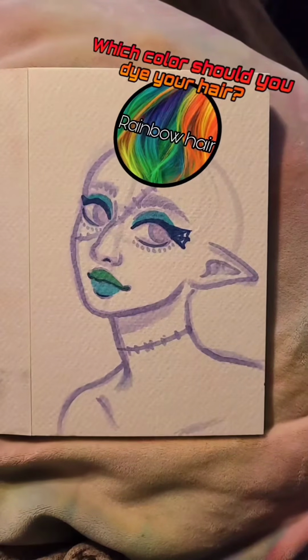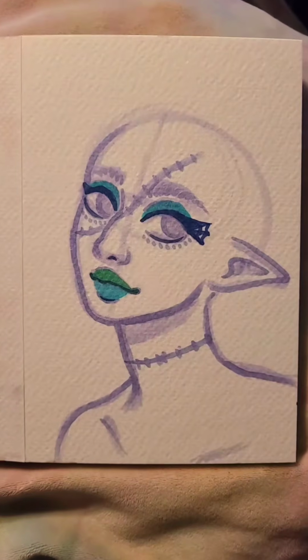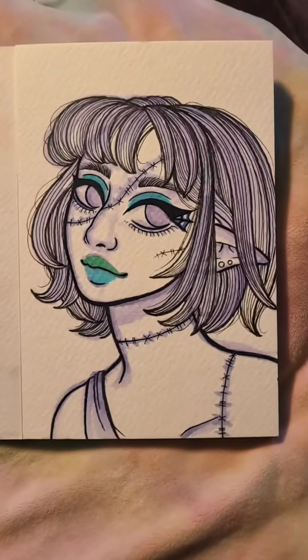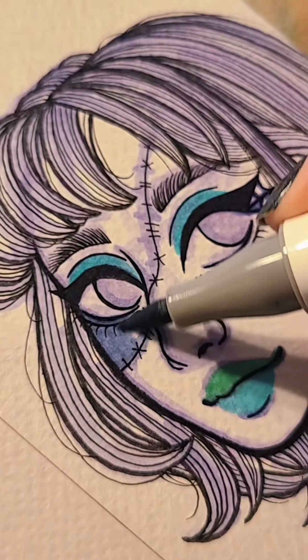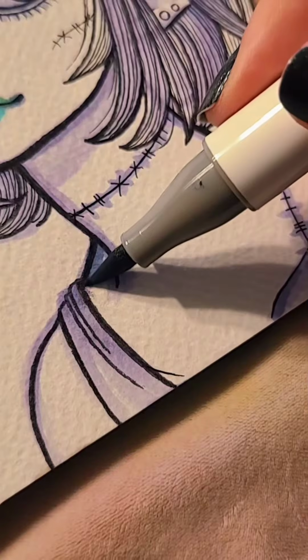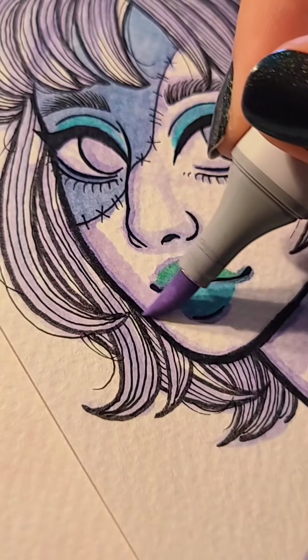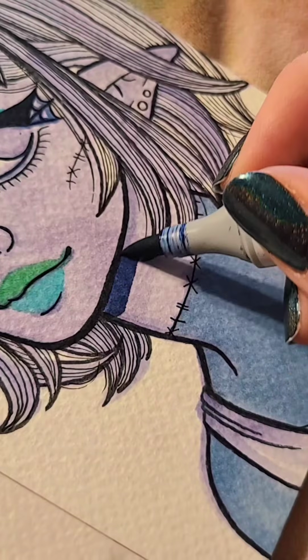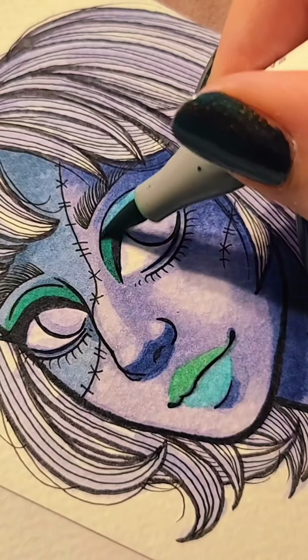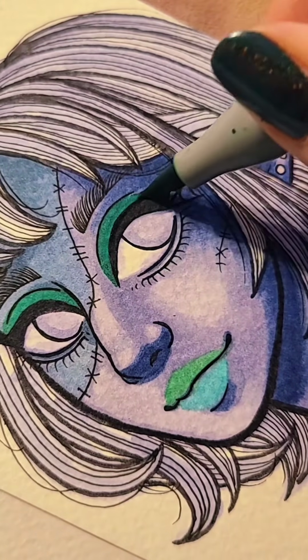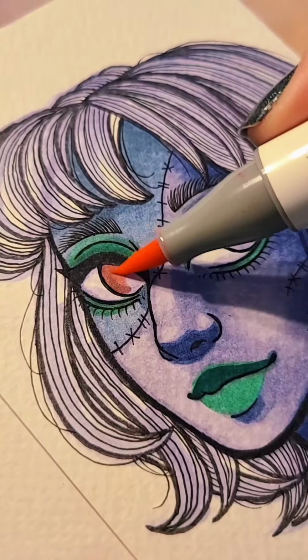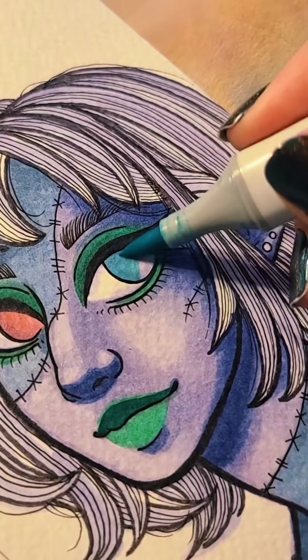And last we had the hair, which was rainbow, which is not Halloween vibes whatsoever, but we're gonna work with it. Now naturally, because of these stitches and the green makeup, my mind immediately went to a Frankenstein girl. I know, this is the second Frankenstein girl I've done this year, but this one's different because it's just hand-drawn and not actually torn and stitched back together.